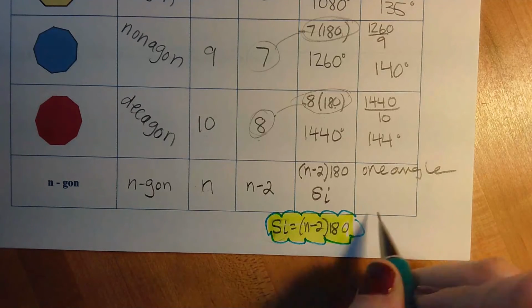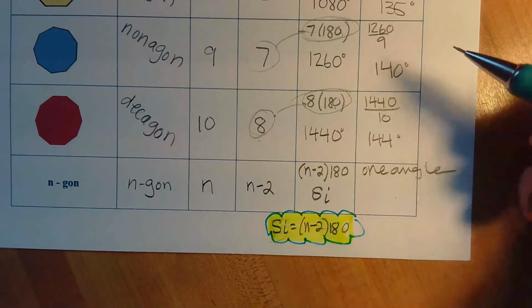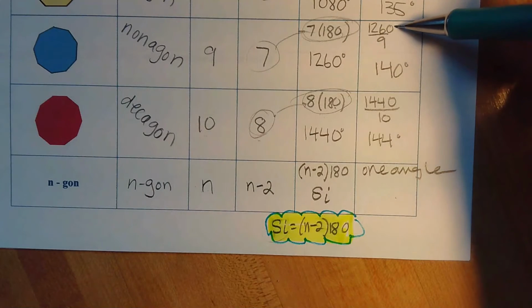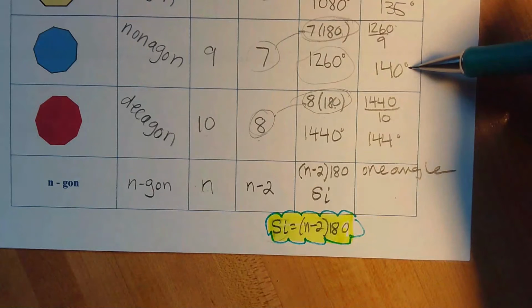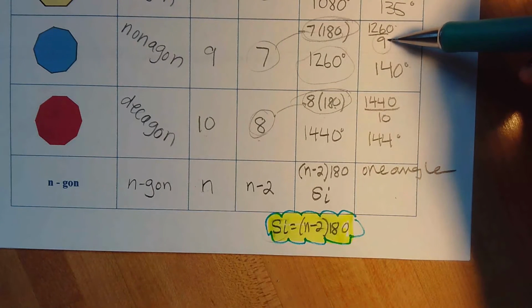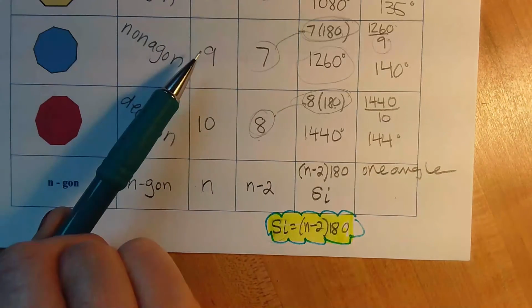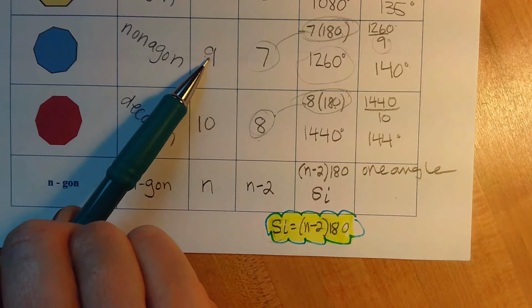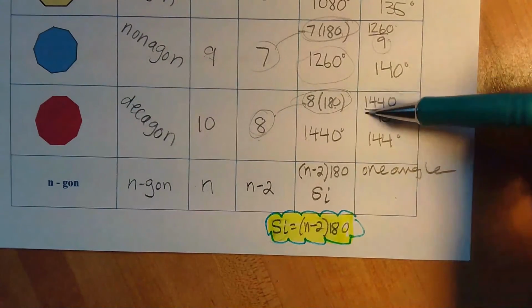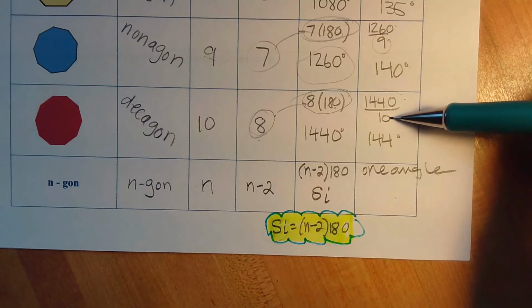And what we did in this box, all the way down the column, is we took that SI number, that big SI number, and divided it by however many angles we had. And the number of angles that we had always matched the number of sides that we have. Here's our SI number divided by number of sides.